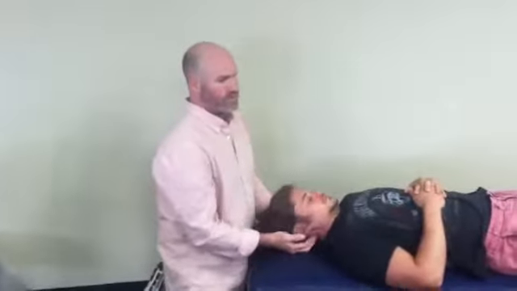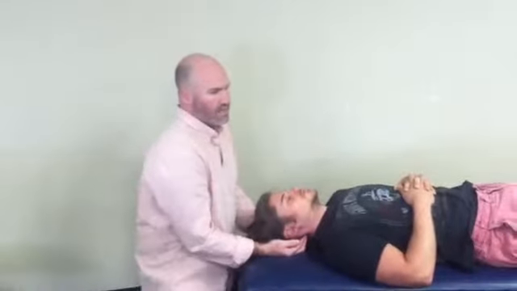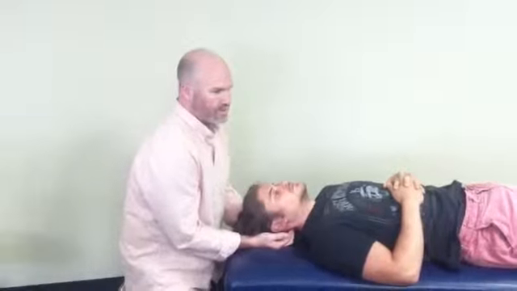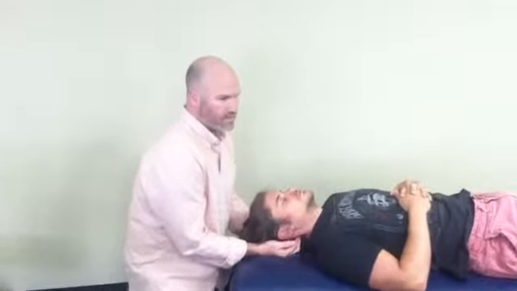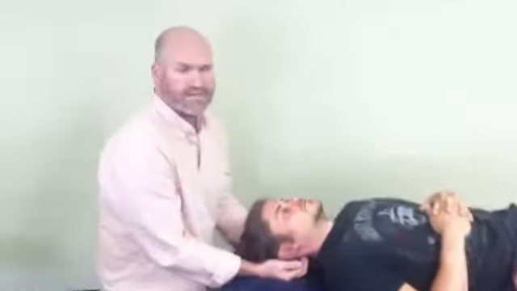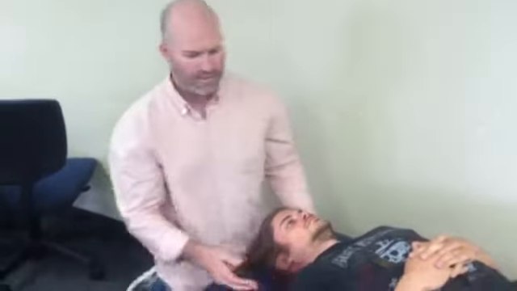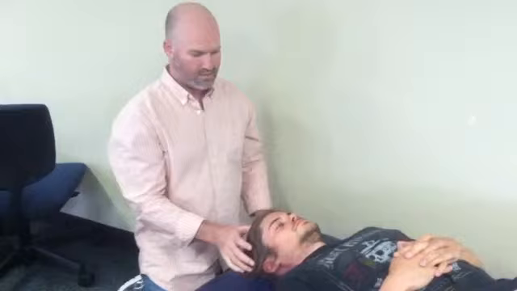Now we're going to do a basic one. So what I'm going to do is take my 4 fingers and place them laterally to the EOP, right below the occiput, and then I'm going to feel for a balancing out of the flow or energy. Then after that, I'm going to palpate the sagittal suture.